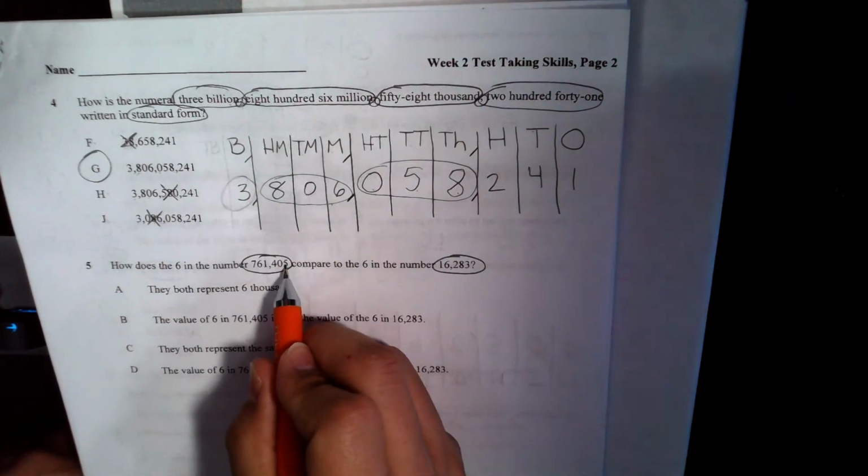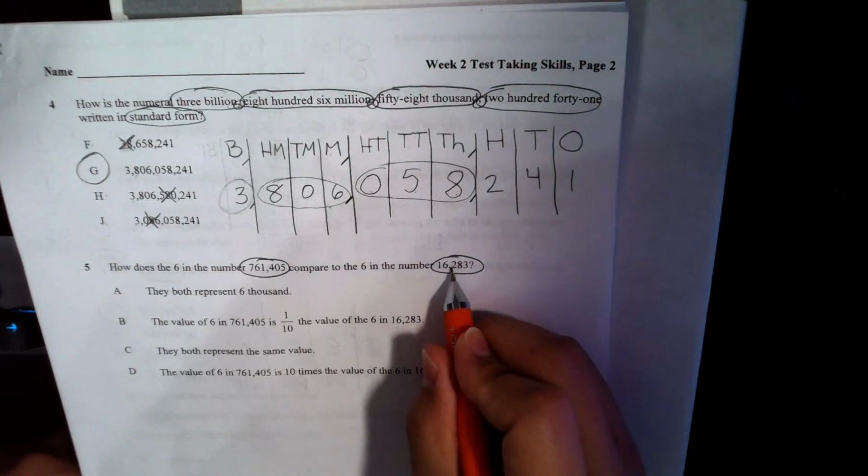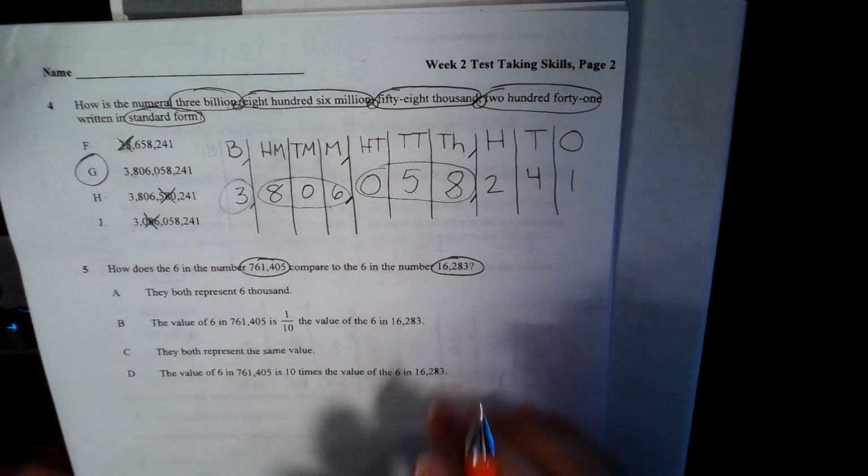If I look, 1, 2, 3, 4, 5, 6. So I need at least 6 place values. 1, 2, 3, 4, 5. Okay. Well, if I make my place value chart with 6 places, my second number will fit no problem. It'll even have extra room.